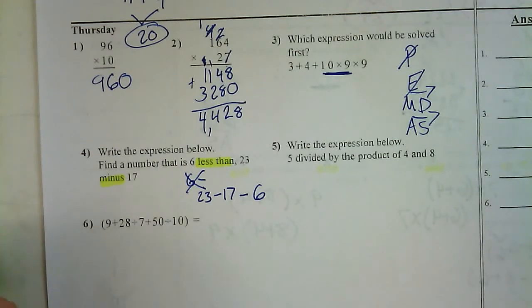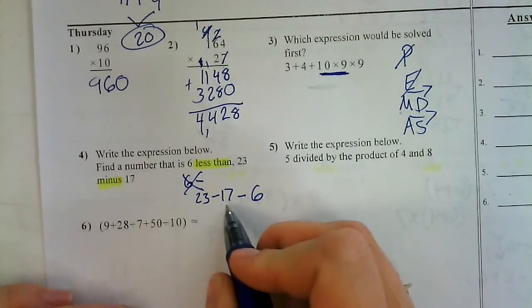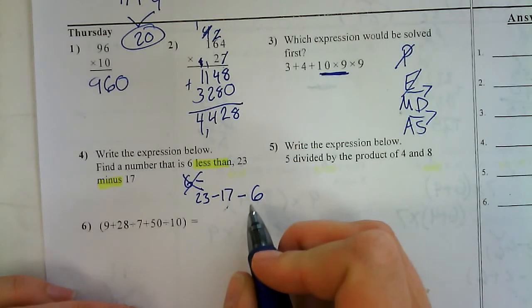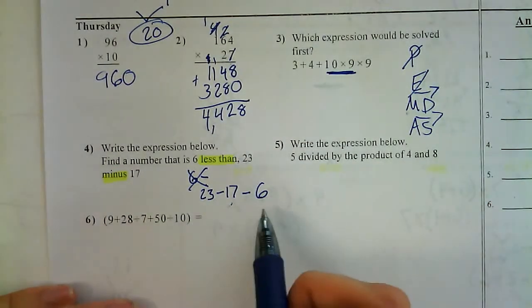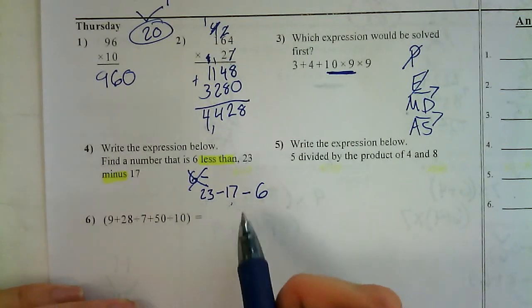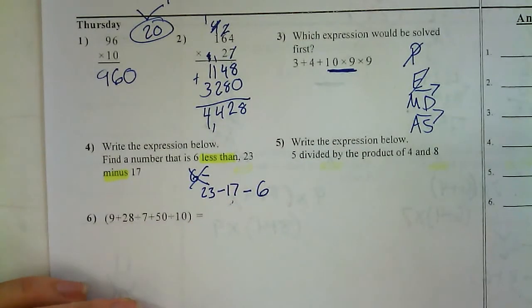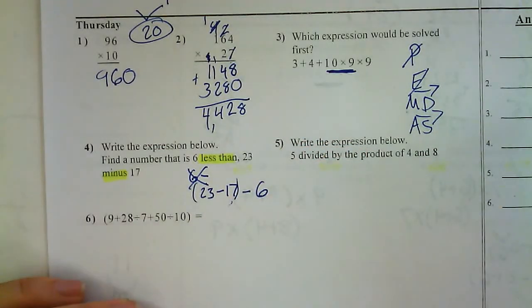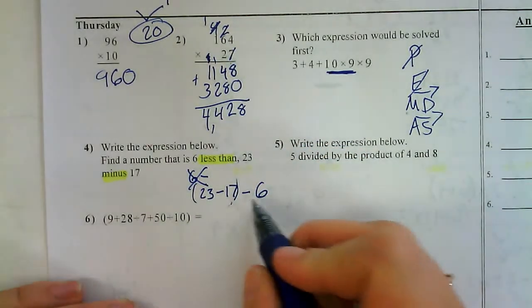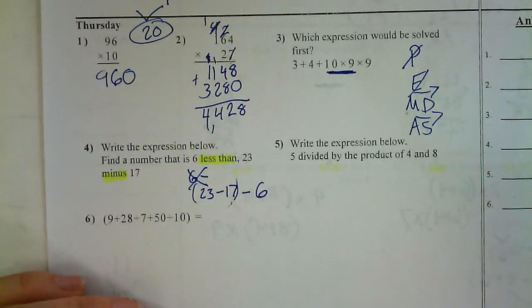6 less than 23 minus 17 means I need to do 23 minus 17 first and then take 6 away from that answer. The way that it is right now, if I do addition and subtraction from left to right, I would do 23 minus 17 first and then subtract 6. So it is correct like it is, or you could put parentheses around our 23 minus 17. Either way works, but that minus 6 must be at the end.